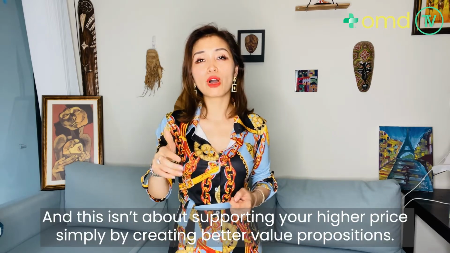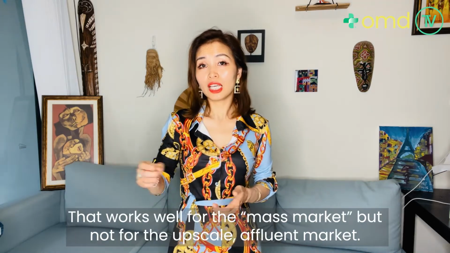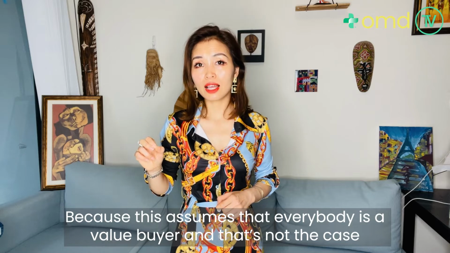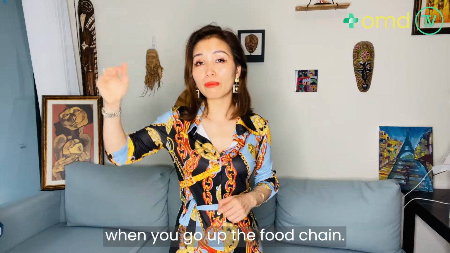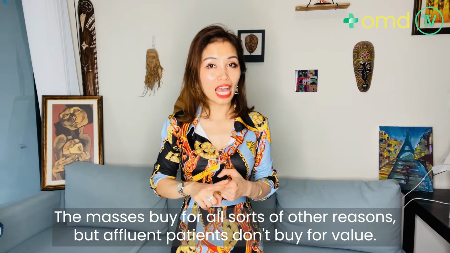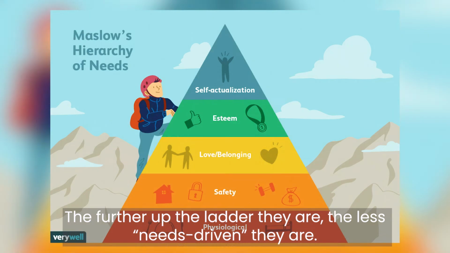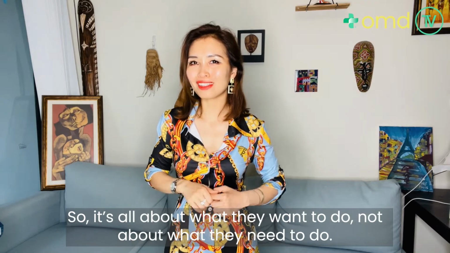And this isn't about supporting your higher price simply by creating a better value proposition that works well for the mass market but not for the upscale affluent market, because this assumes that everybody is a value buyer, and that's not the case when you go up the food chain. The masses buy for all sorts of other reasons, but the affluent patients don't buy for value. The further up the ladder they are, the less needs-driven they are. So it's all about what they want to do, not about what they need to do.